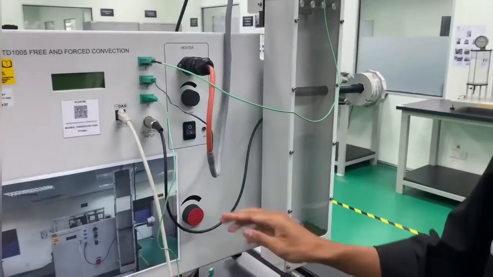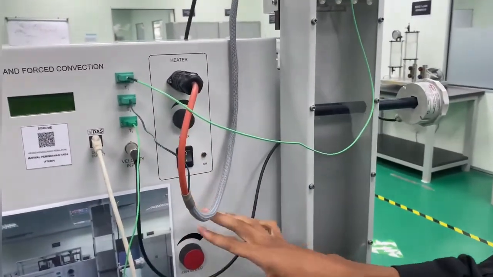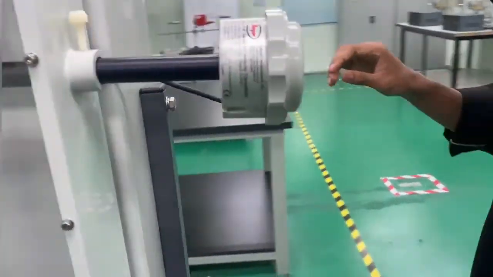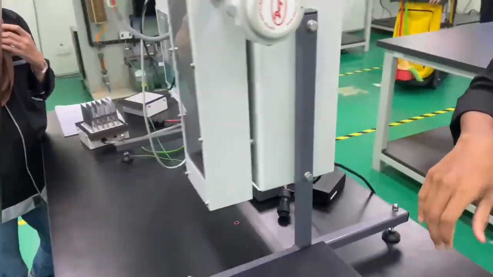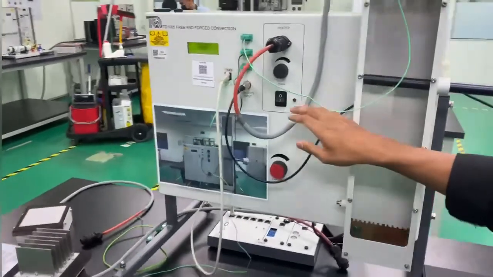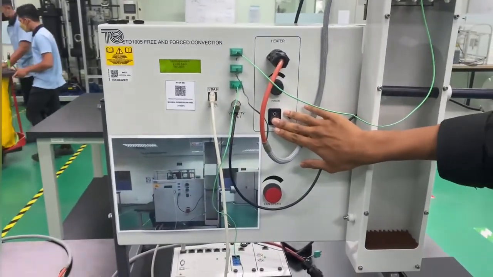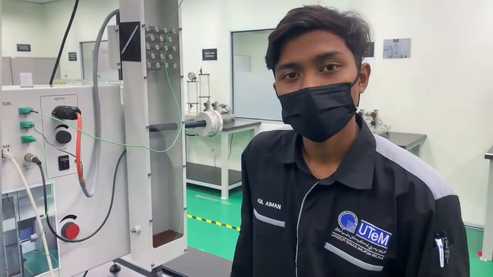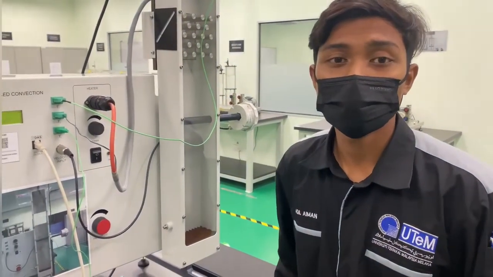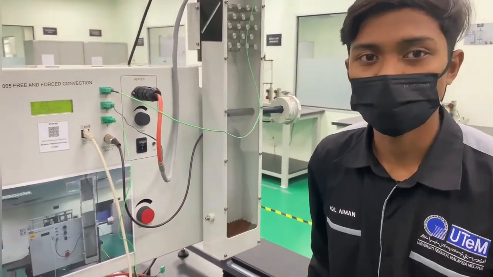After that, turn on the main switch and turn on the power. And last, repeat the procedure same as fin surface.